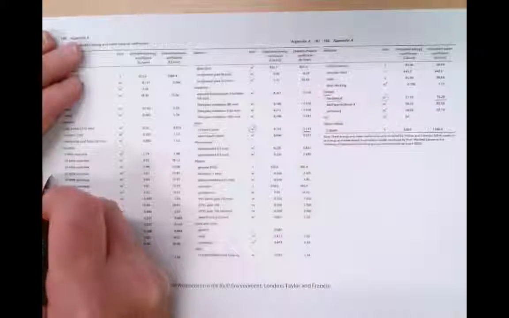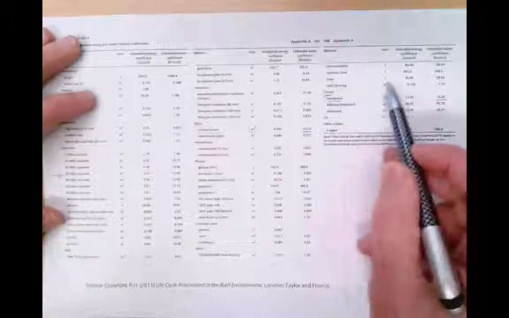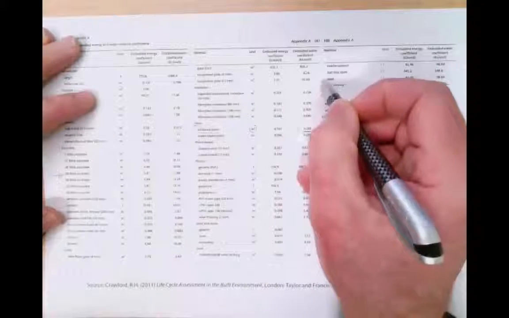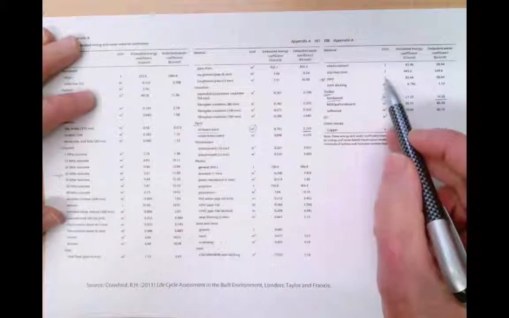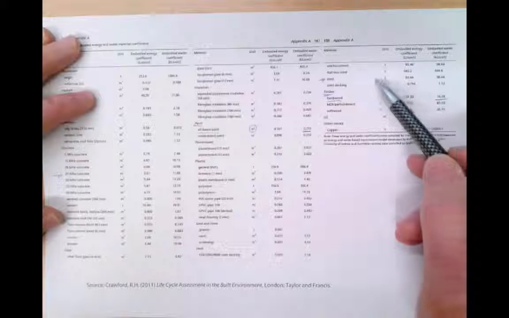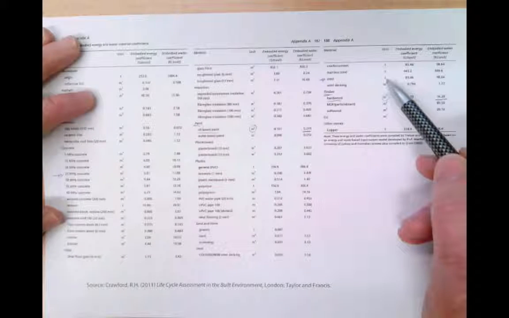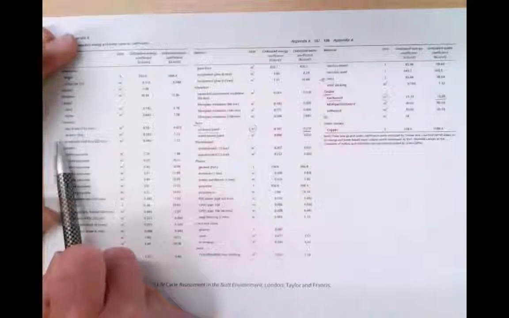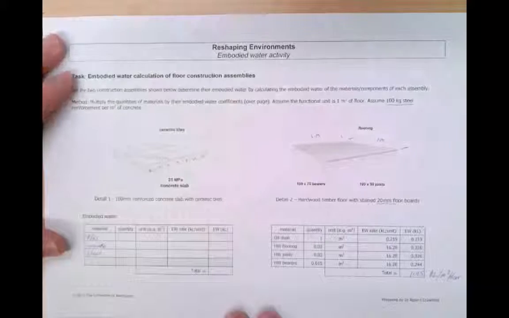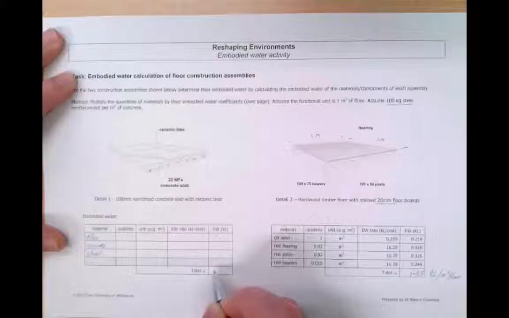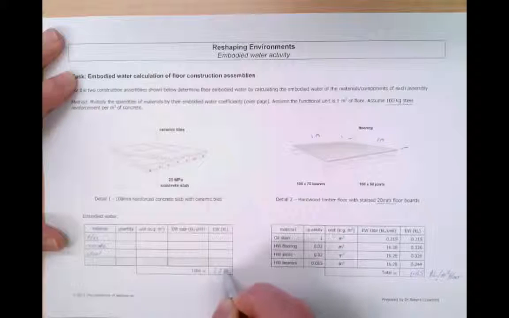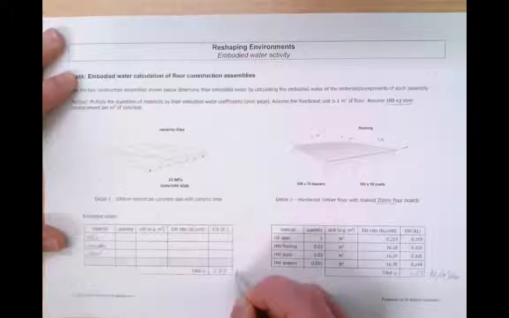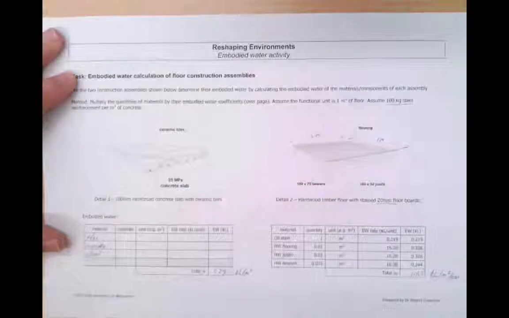So the concrete, so using that figure there, steel, we have steel in tonnes. So a tonne is 1,000 kilograms. So in your calculation before, you need to adjust the calculation. So instead of kilograms, you have a value in tonnes. And we have ceramic tiles. So just to give you a chance to do this calculation yourself, the embodied water for this comes to 3.29 kilolitres per square metre of floor.